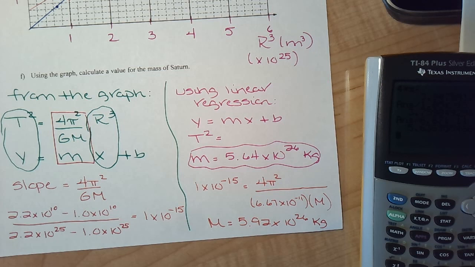I didn't show you that. Please make sure you find my correction that I did not square the pi over here, and I also did not square it on the first piece of paper, so I added that over there. Alright, so I have a slope value of 1 times 10 to the negative 15. So 1 times 10 to the minus 15 is going to equal 4 pi squared over g, that's 6.67 times 10 to the minus 11, times capital M, and capital M is going to be the mass of Saturn that we are solving for.